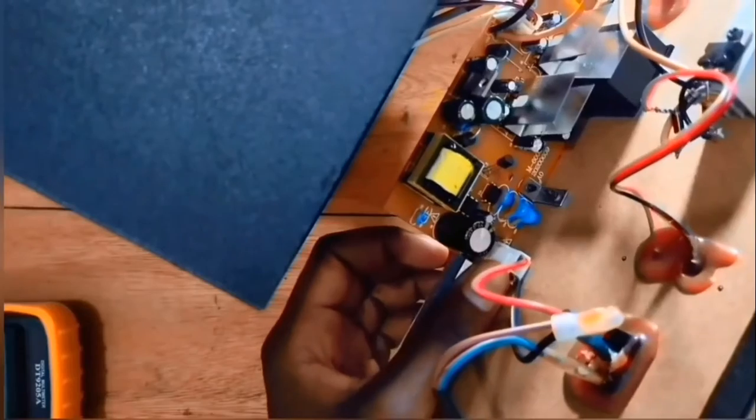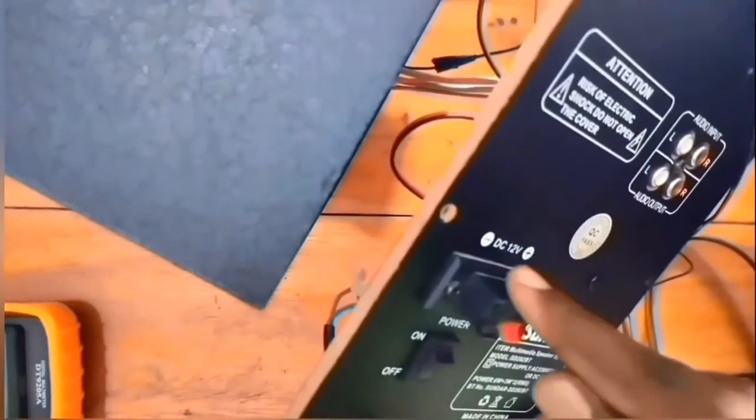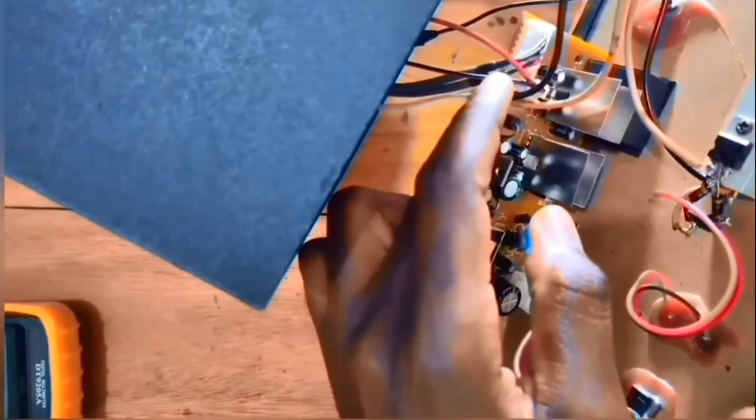Like in the case of this subwoofer here. We have this cable for input home power supply which passes through this switch here and gets into the PCB at this connector. This one is another kind of power supply which is DC 12 volts from solar power or other sources and passes through this bridge rectifier then gets into the PCB.